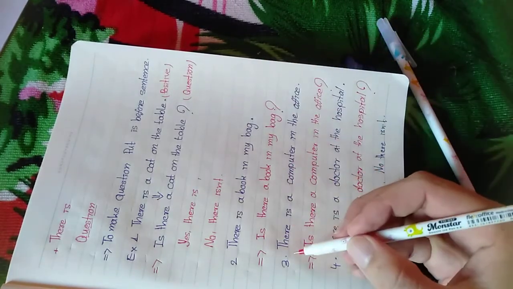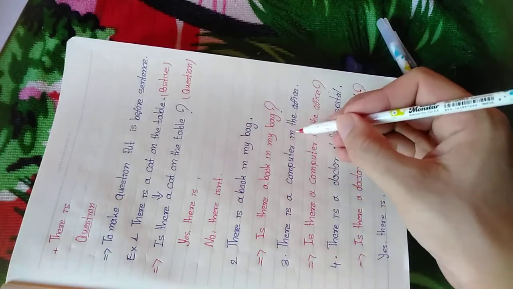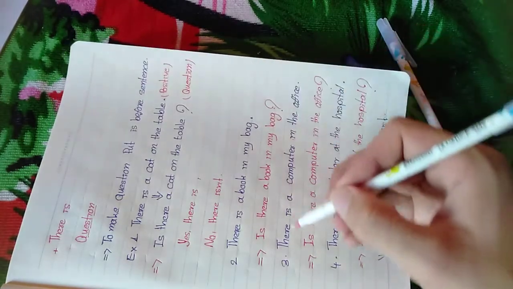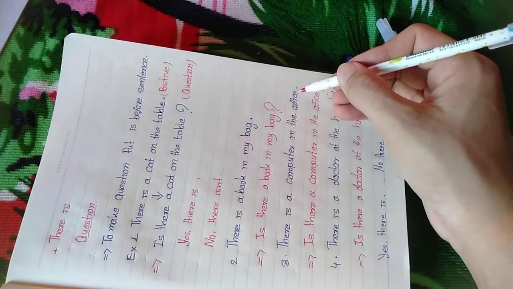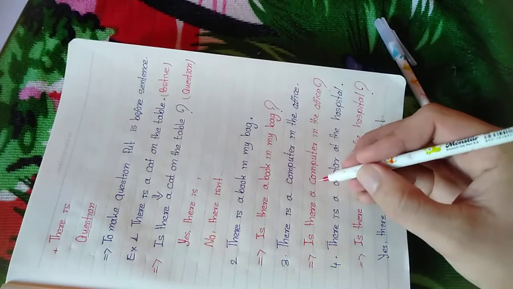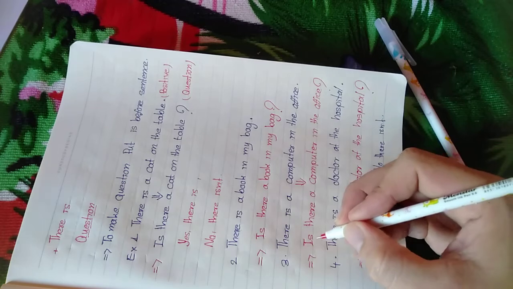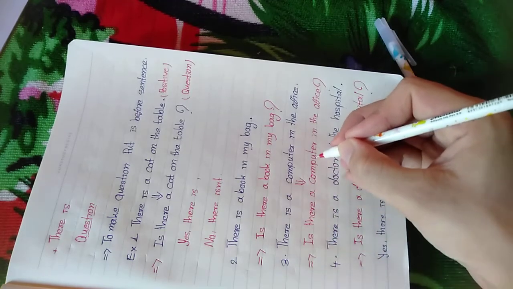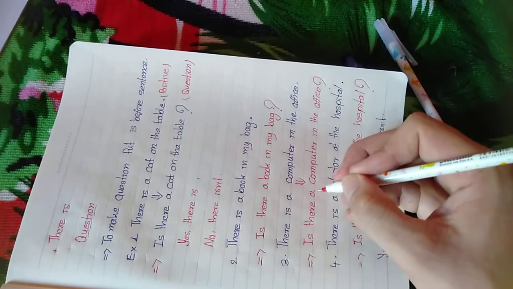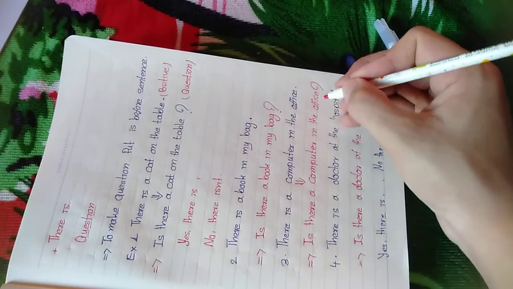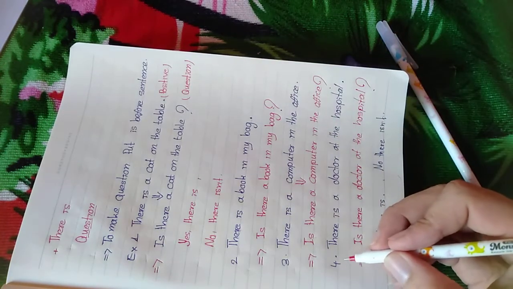Okay, and number 3. There is a computer in the office. Okay, and we change to question. We can say, is there a computer in the office? Okay, and the last, number 4.